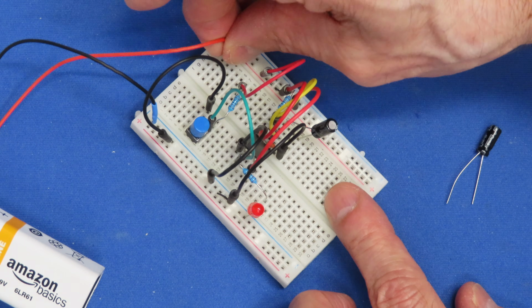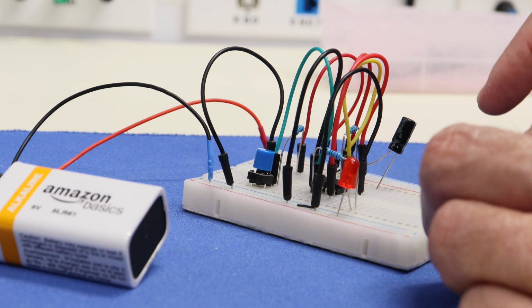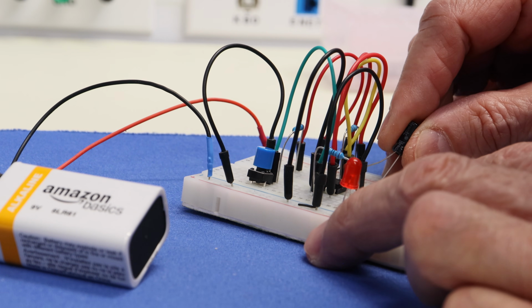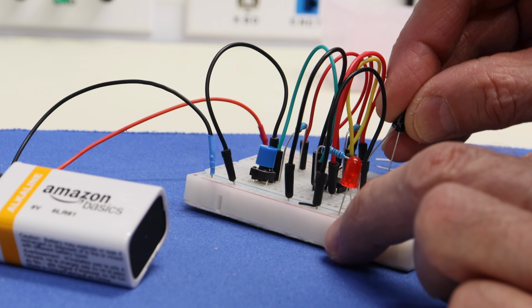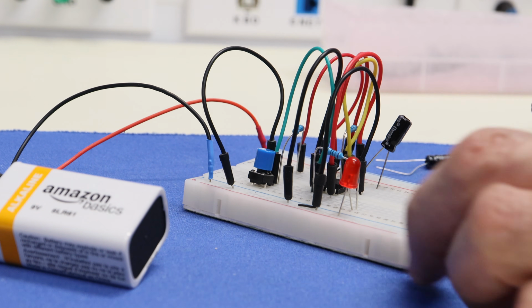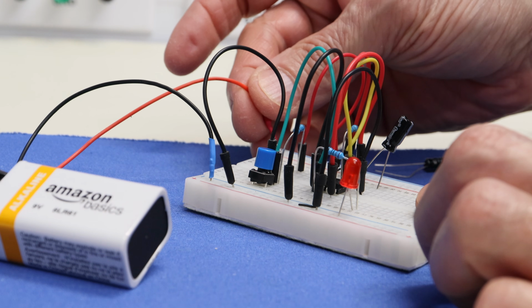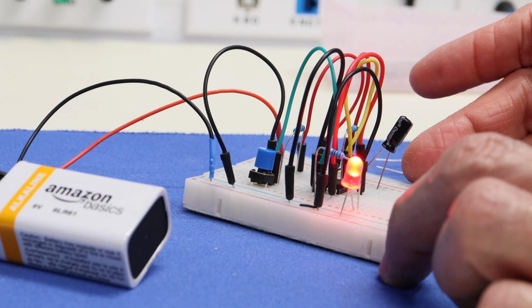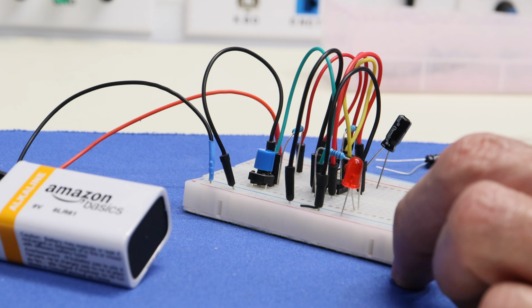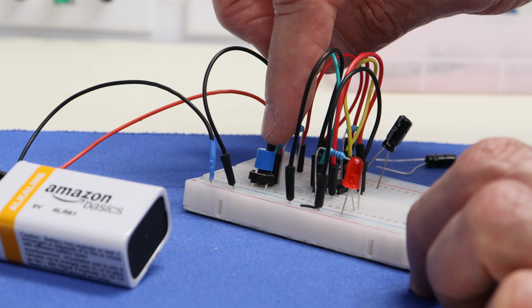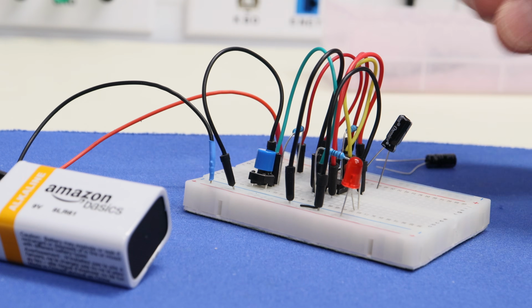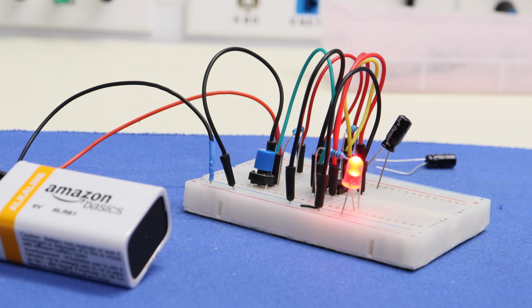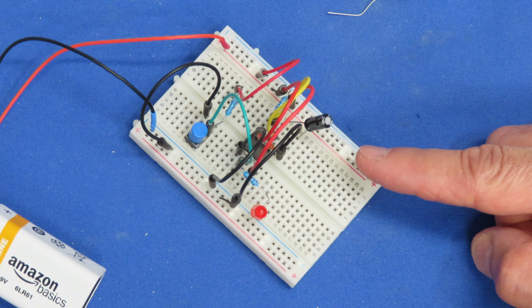I'll just take the power off of this for a moment, and I'll take my 22 microfarad capacitor and put it in place of the 10. And now we'll put the power back onto that. This sometimes activates when you first put the power on. We'll press the switch, and as you see, the LED will stay on longer than it did the time before. So once again, that timing is being determined by the capacitor.